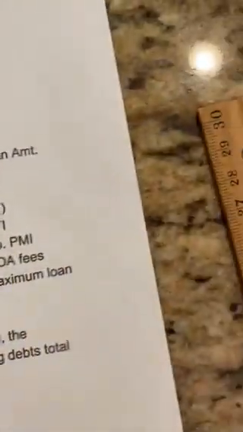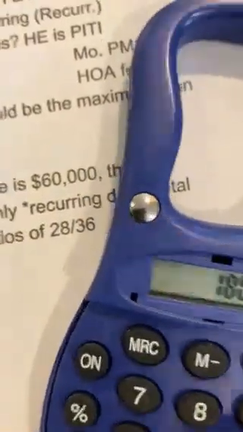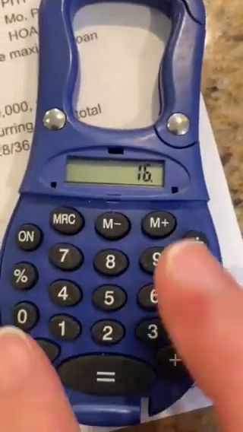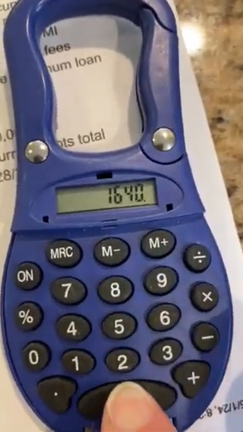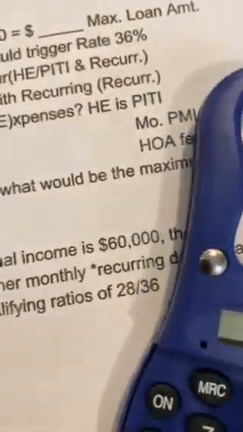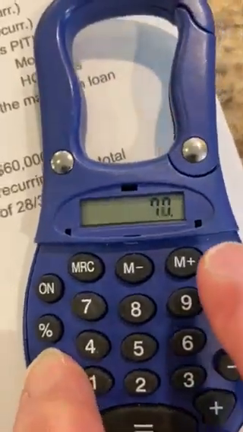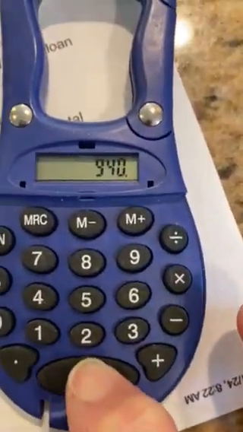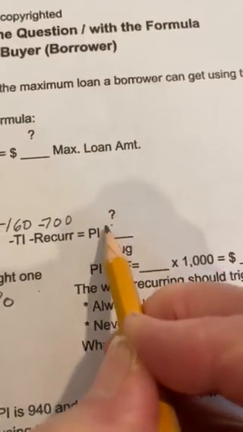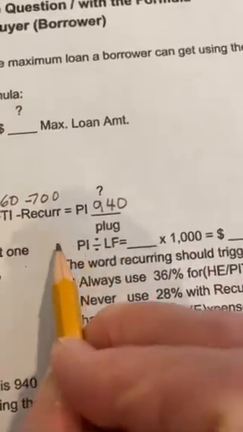Then you have to minus from your 1,800. You have to minus 160 that we got written down. Minus 160 equals 1640. And then you have to minus 700 equals 940. So we end up with 940 for your PI.